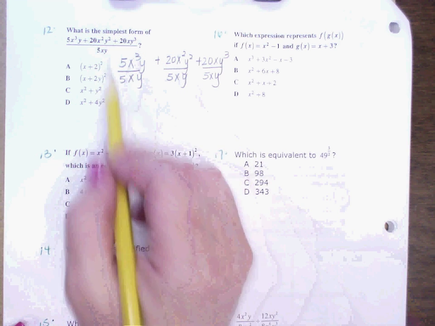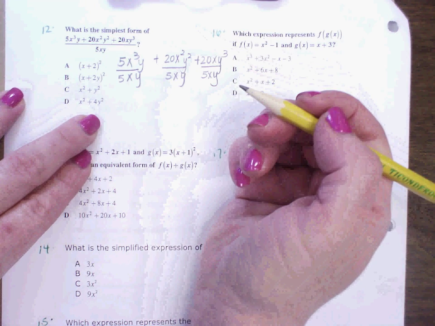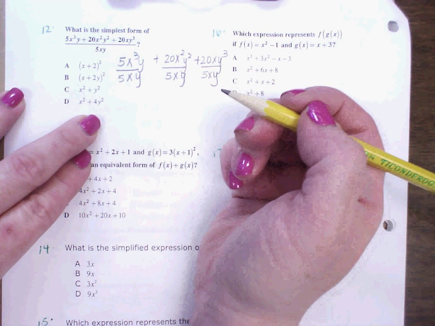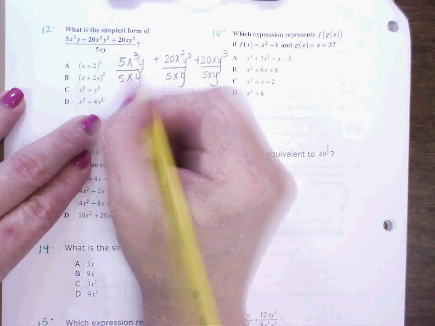All right, so when I divide that, what do I get? X squared. And that's about it, right?